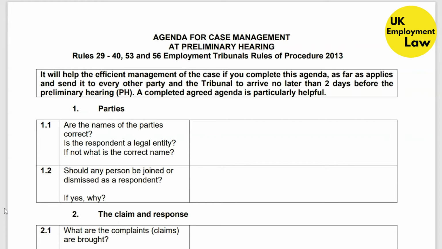If the names of the parties are incorrect on the ET1 claim form or on the ET3 response form, please state the correct name here in section 1.2. Should any person be joined or dismissed as a respondent? If yes, why? Given that the hearing is still at a preliminary stage, the Employment Tribunal may allow your application to join another person, for example, a director or a manager, or another company as a respondent.